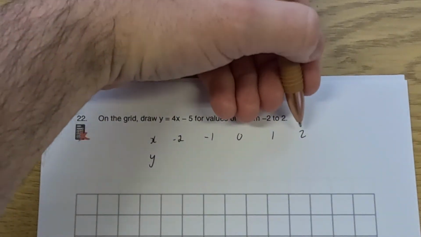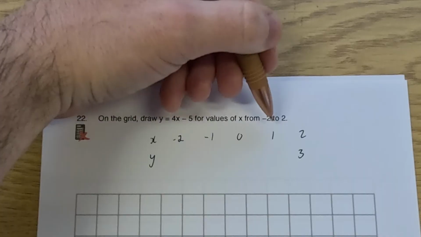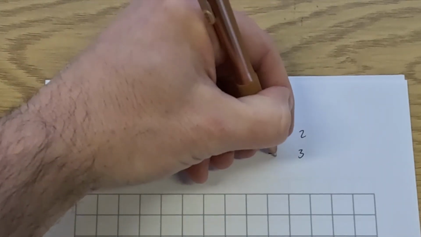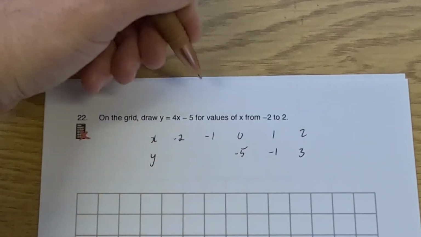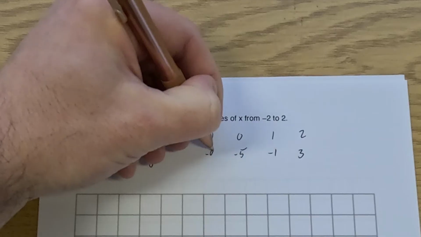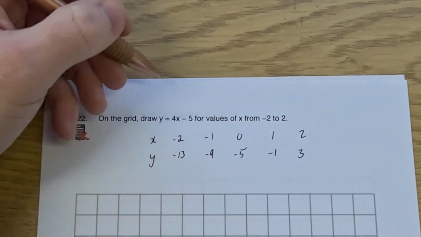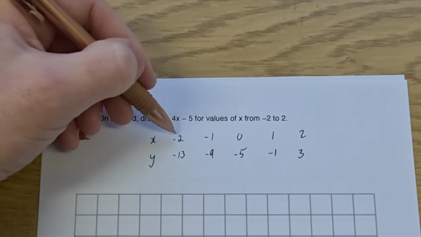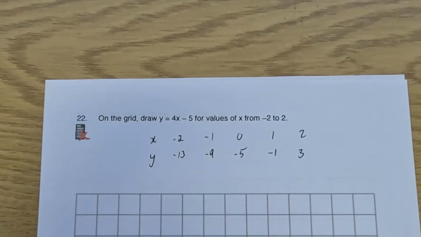So let's start with 2. 4 times 2 is 8, take away 5 would be 3. 4 times 1 is 4, take away 5 would be minus 1. 4 times 0 is 0, take away 5 would be negative 5. 4 times negative 1 would be negative 4, take away 5 would be negative 9. And we're going down by 4 each time, so this should be minus 13. Let's just check it: 4 times minus 2 would be minus 8, take away 5 would be minus 13. So we've got our xy table, that's fantastic.